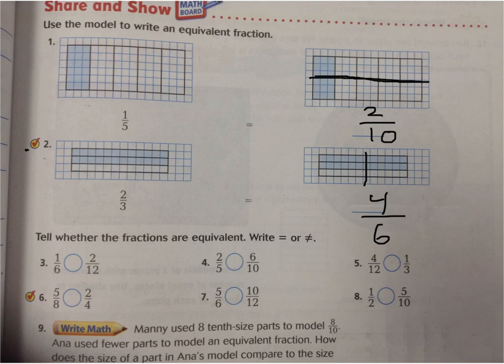Number 7, we've got 5/6 and 10/12. 6 times 10 is 60. 5 times 12 is also 60, so those are equal. And the last one, 2 times 5 is 10. 1 times 10 is 10, so those are equal.